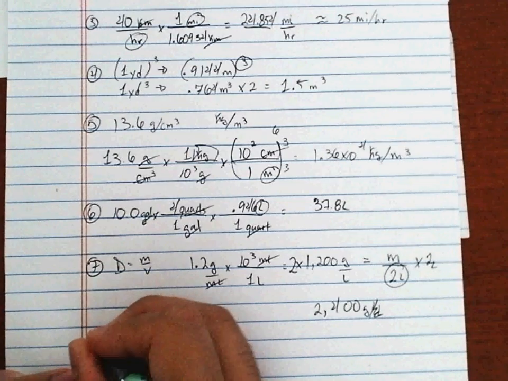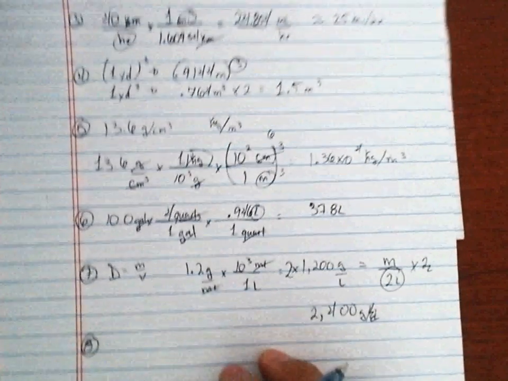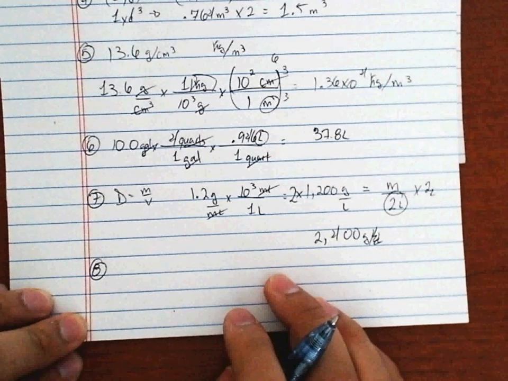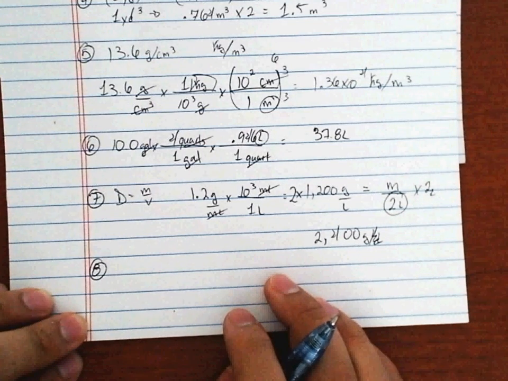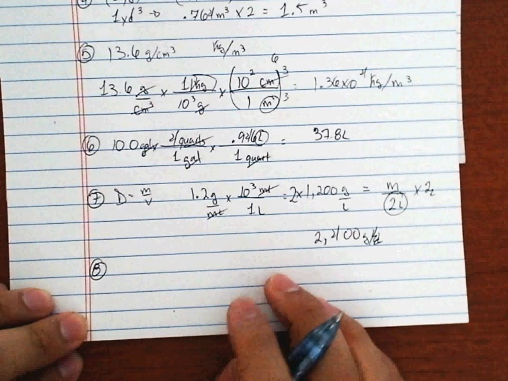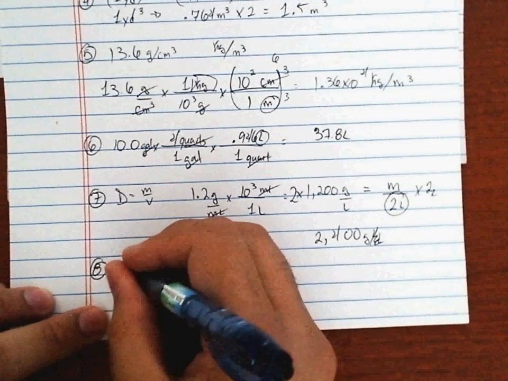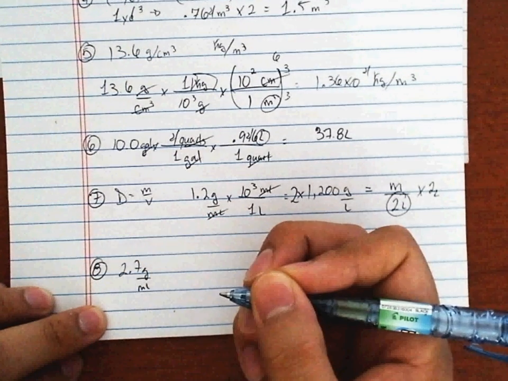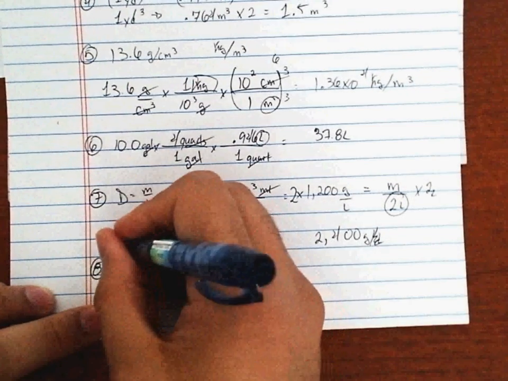8. What is the volume in liters of 2 kilograms of aluminum if it has a density of 2.70 grams per centimeter cubed? So I have 2.7 grams per milliliter.